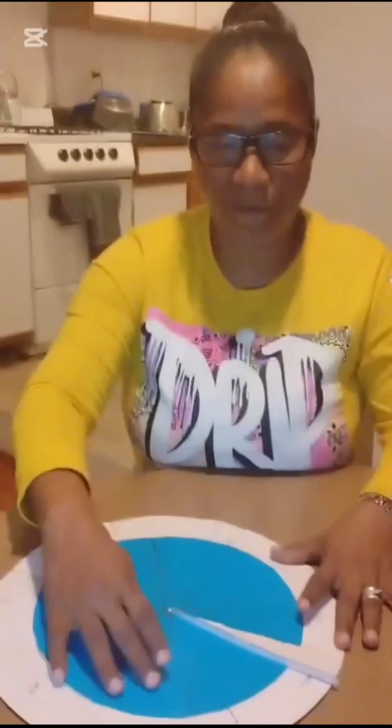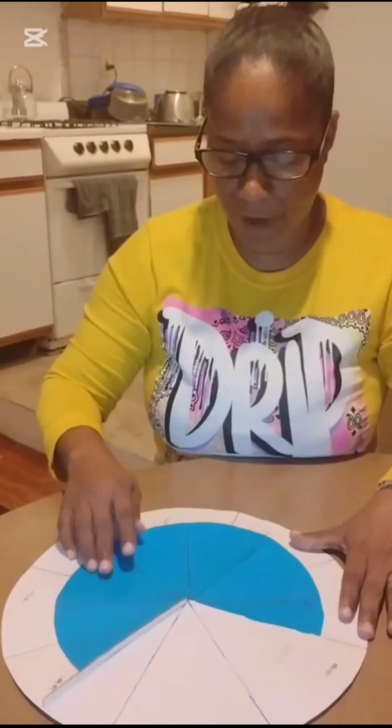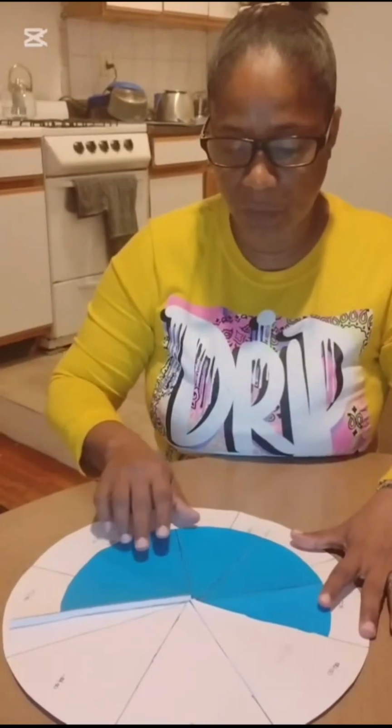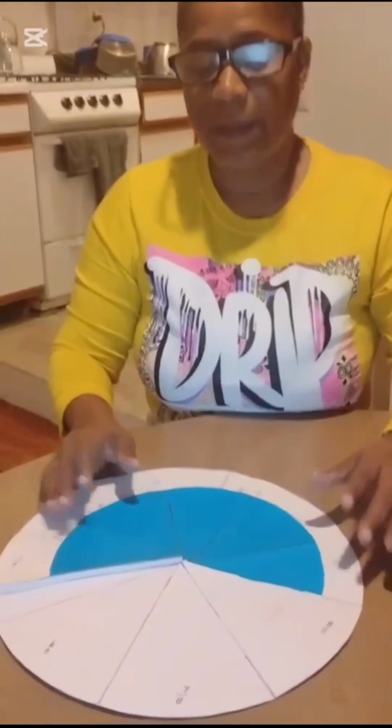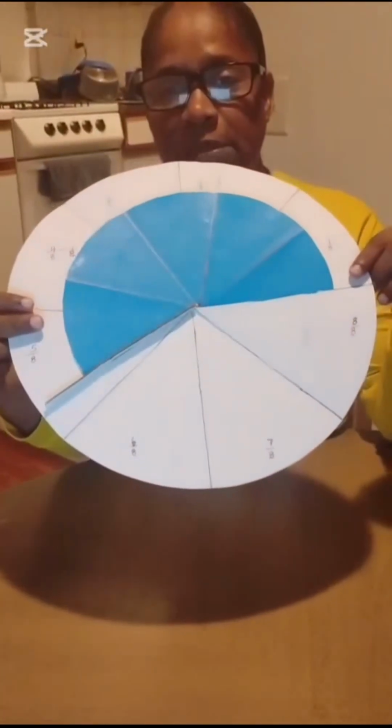So you can take the fractional wheel and you can teach all different parts of fraction and also the equivalent. And this is how you can use a fractional wheel to teach 2 different grades fractions. Thank you.